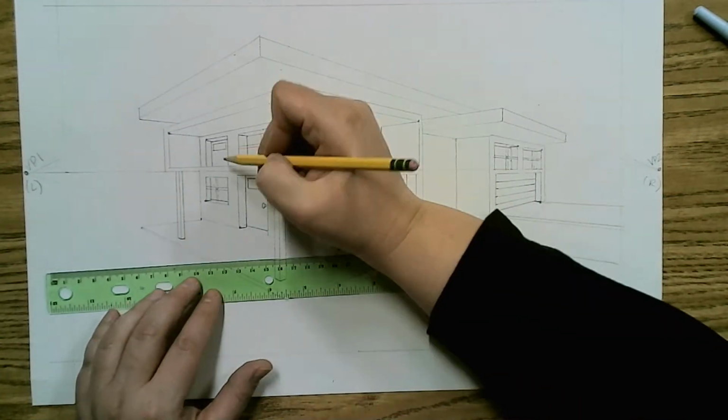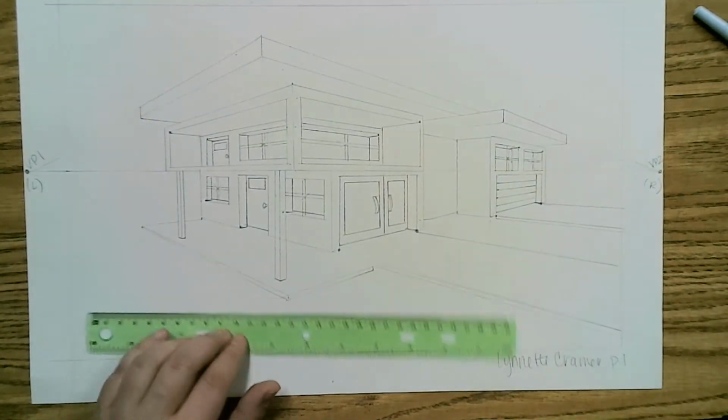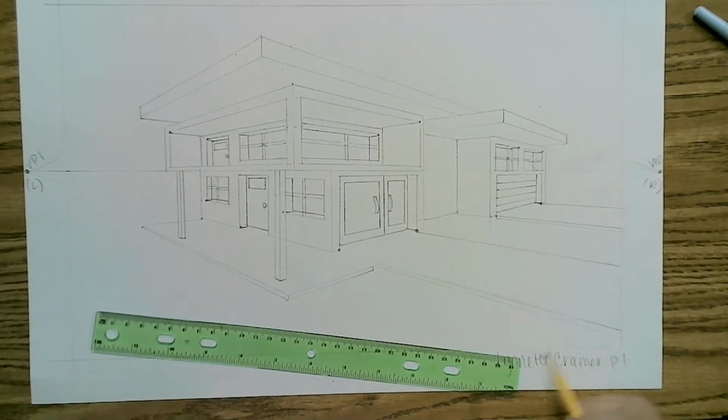Okay, so I'm going to make my little doorknob, make a littler one up here. Sharpen your pencil before you draw a tiny detail. Okay, so design your doors, that's required.